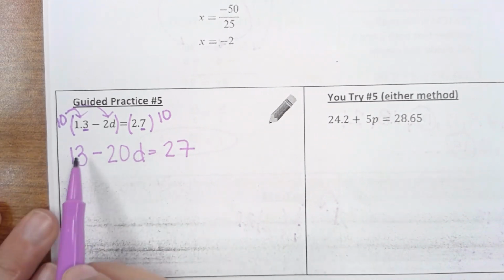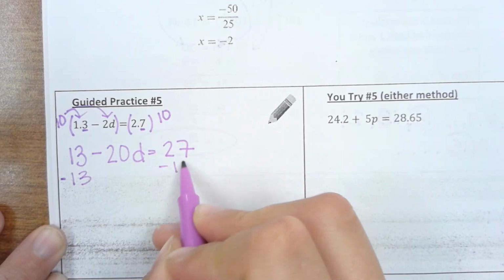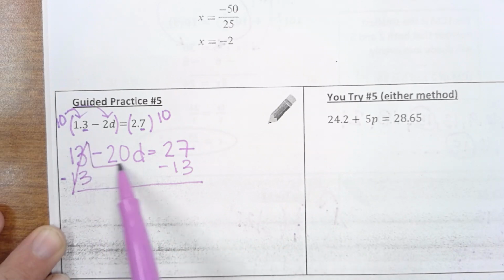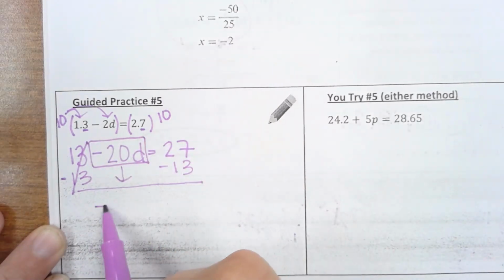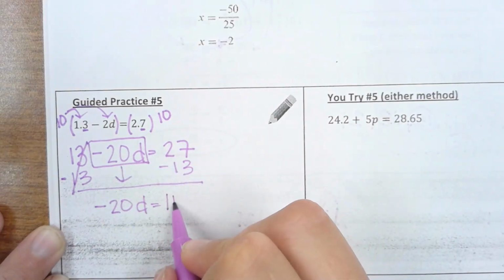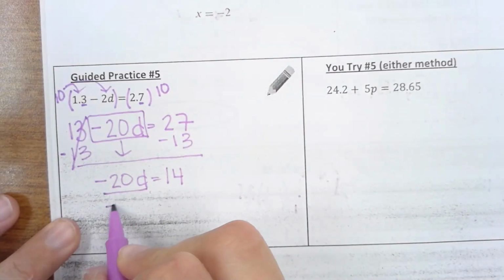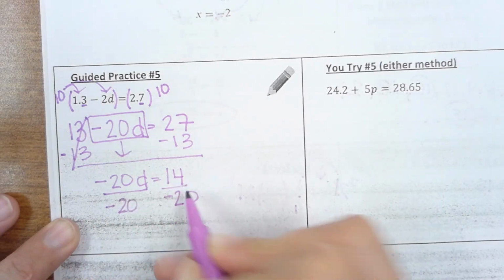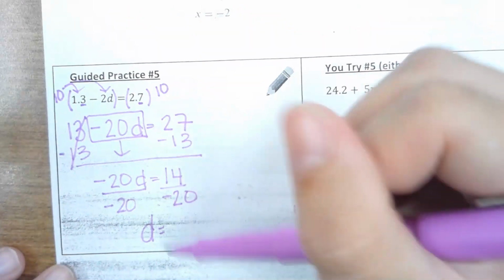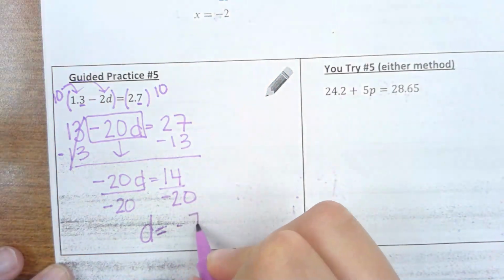So to get d by itself, I'm going to move this 13. Opposite of a positive 13 is a negative. So in other words, we're going to subtract. Notice how when I cross out the 13s, I still have this negative 20d, so that's what I'm going to bring down. And then 27 minus 13 is 14. And then our last step to get d by itself is to divide by that negative 20. And again, guys, if 14 divided by negative 20 does not go in evenly, just leave your answer as a fraction, just reduce it. So if I were to reduce this by 2, I would get negative 7/10.